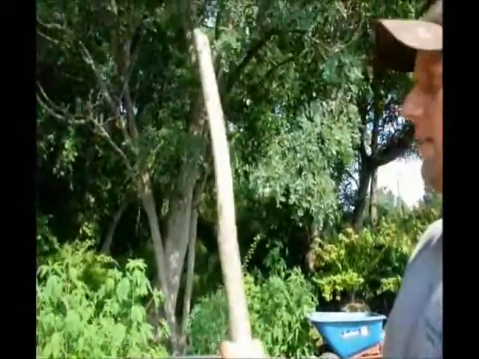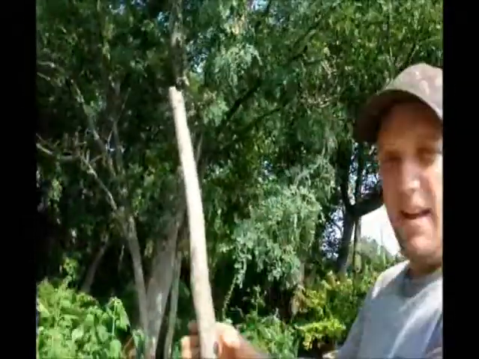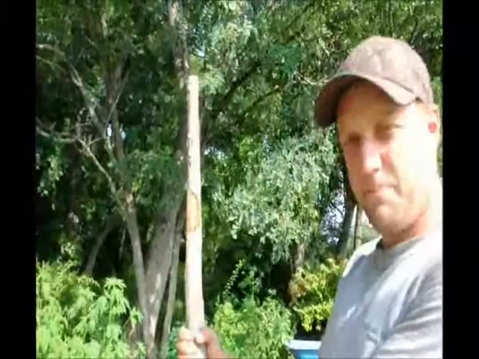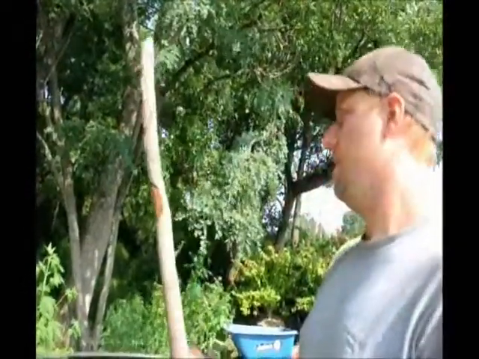Going back to the buck rub, the reason that we think it's bad is that when a buck rubs against a tree, it puts a lot of stress on the tree. It's an injury, and the tree becomes stressed and weakened. And after it becomes stressed and weakened, bugs, insects and diseases can then start attacking those trees. We don't like having diseases, bugs, insects, anything in our nursery, so when we get a chance, we like to throw these guys out into the dumpster.